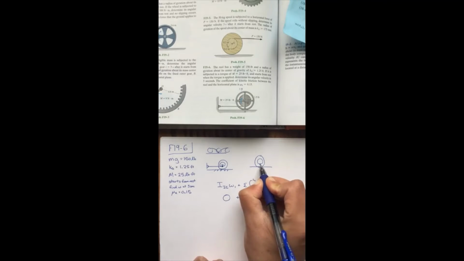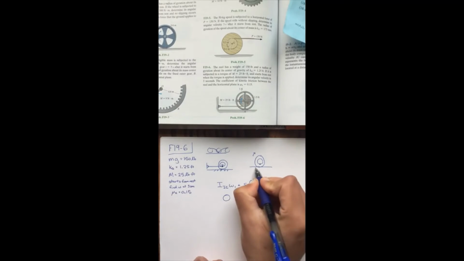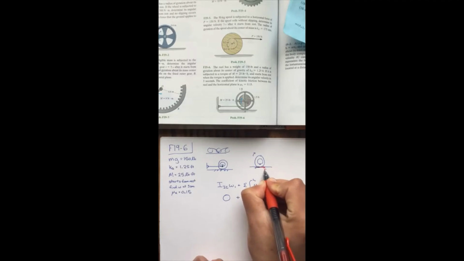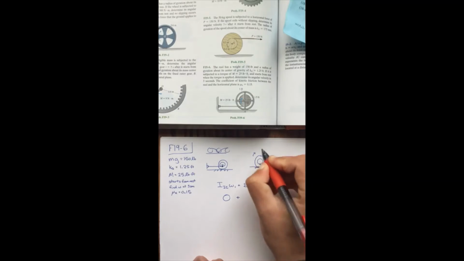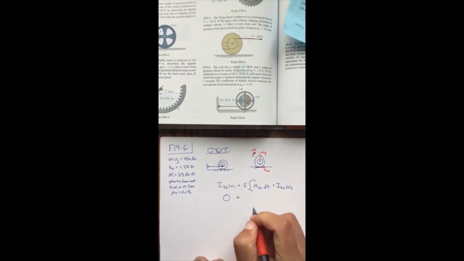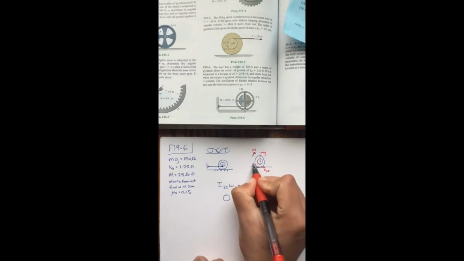Okay, so if this point is the instantaneous center, as the wheel's rolling this way, this point would be moving this way, which means friction's acting the other way. So we have a coefficient of kinetic friction. We have a force of kinetic friction, which is going this way. We have a force of gravity, which is acting straight downwards. We have our torque, which is going this way. And we have the tension in the rope, and that force is pointing to the left.